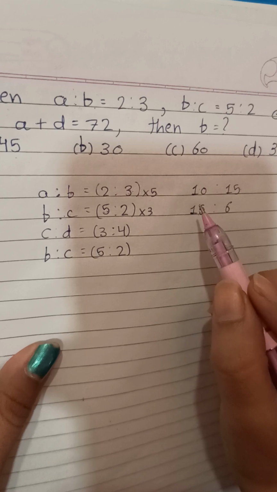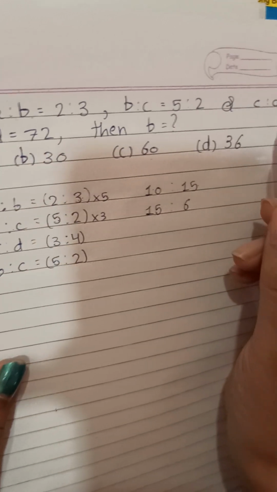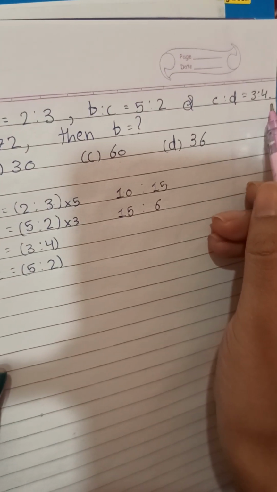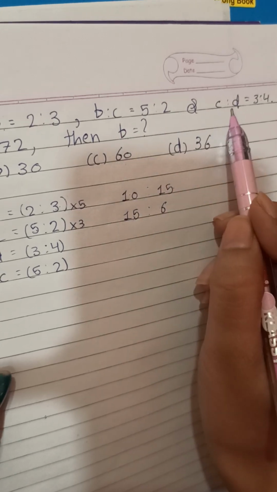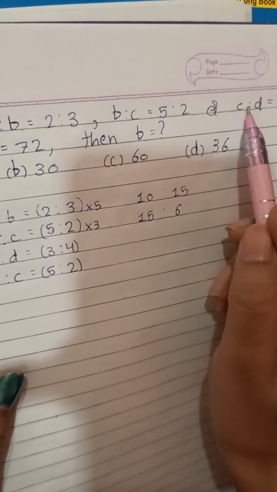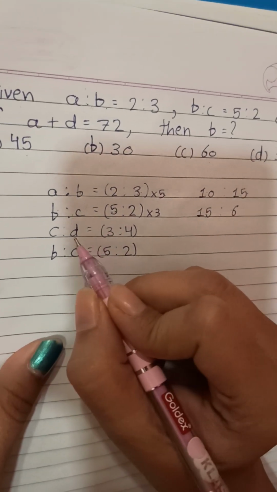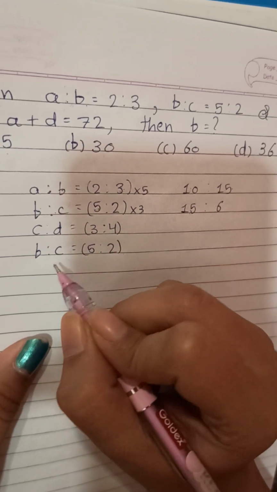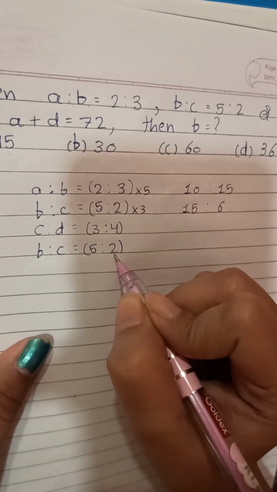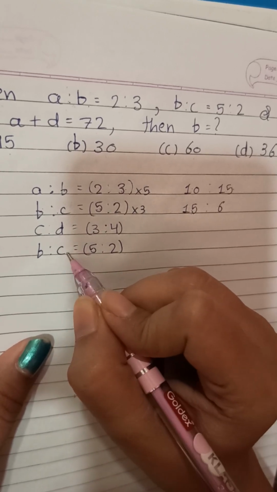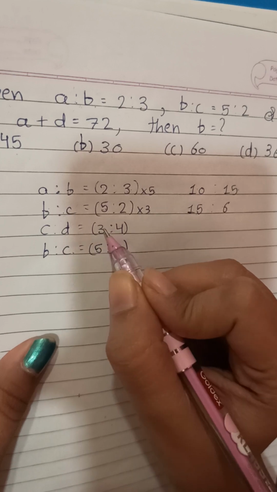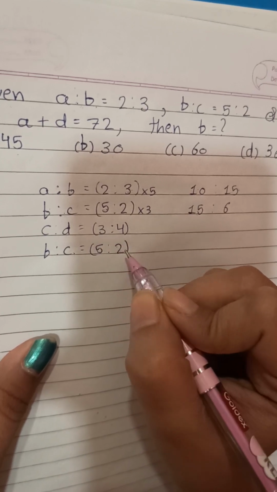Now we'll do the same thing with C is to D, that is 3 is to 4. So we take both these terms and we will find a common one, which is C in both of these, and we will make it similar. So here C is to D is 3 is to 4, B is to C is 5 is to 2. Here C is common, that is 3 and 2. We have to try and make it a common term.